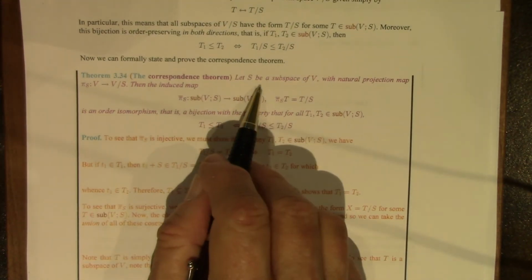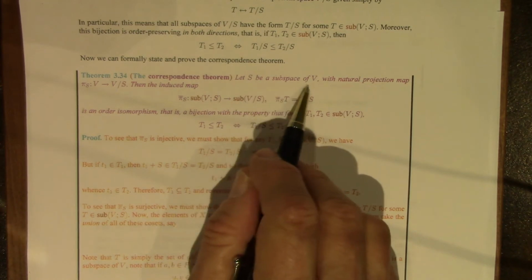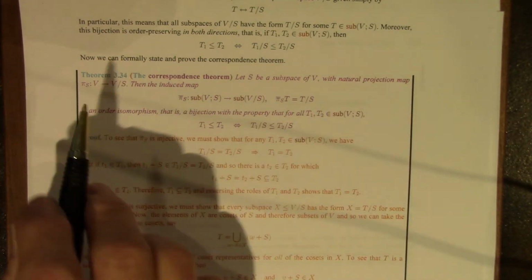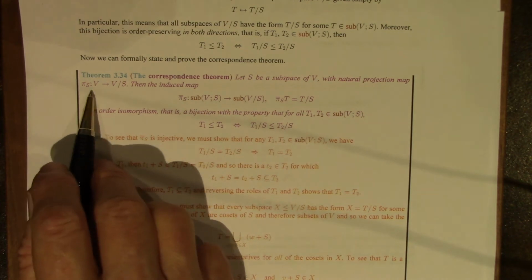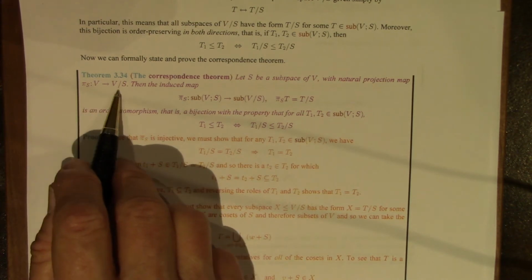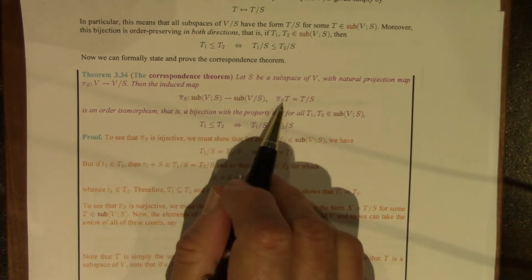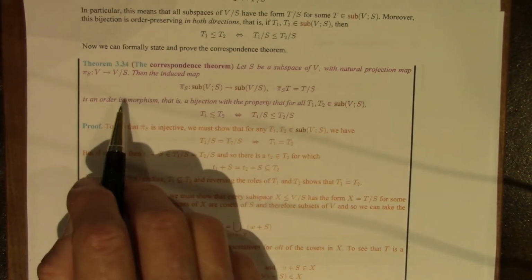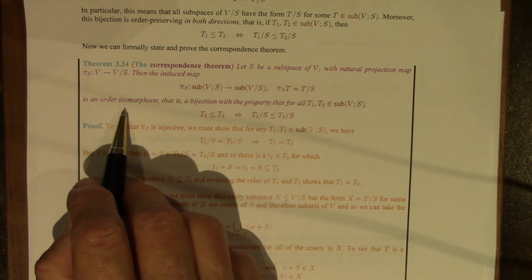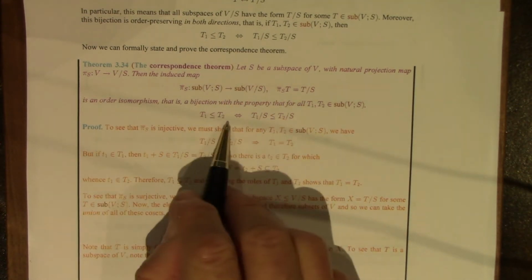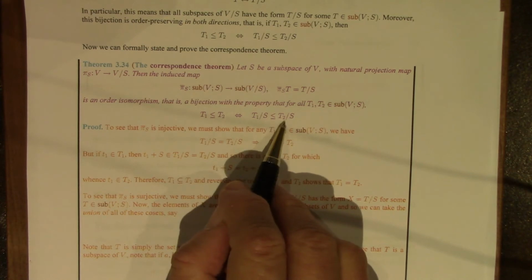And here's the formal definition. S is a subspace of V. The natural projection pi sub S maps V to V mod S. The induced map, sending T to T mod S, is an order isomorphism. That is to say, it's a bijection with this property.